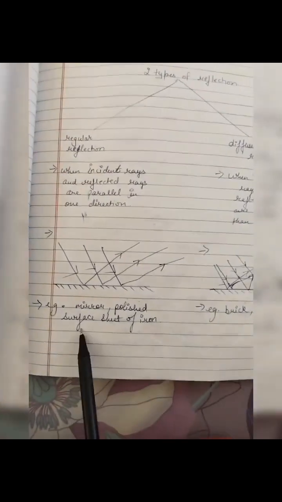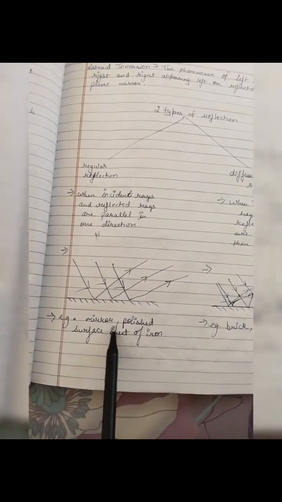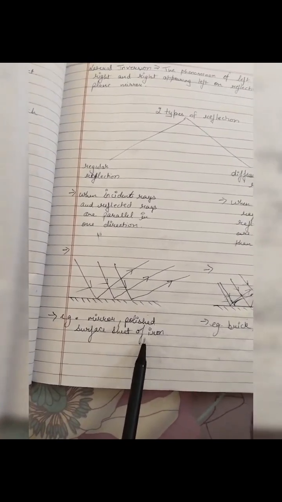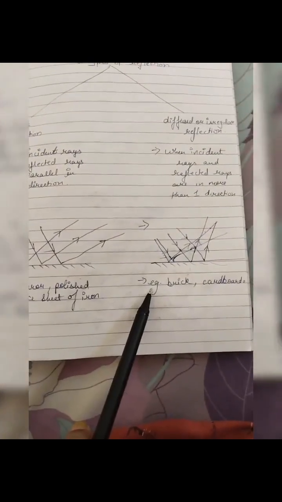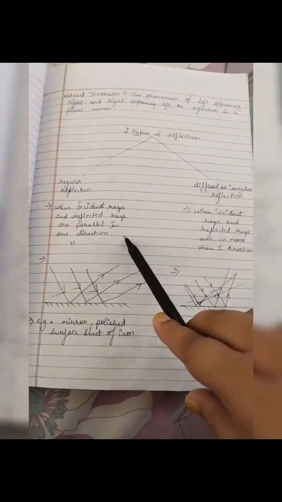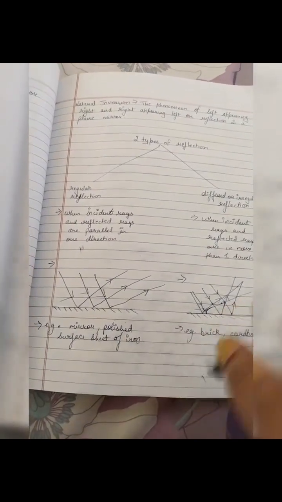Examples of regular reflection are a surface mirror, a polished surface or a sheet of iron. And examples of diffused reflection can be brick, cardboard. Right? Now many times the question comes: what is the main difference between regular and diffused reflection? So there are 3 points I have given. First, definition, second, diagram, and the third is examples. Is it clear?